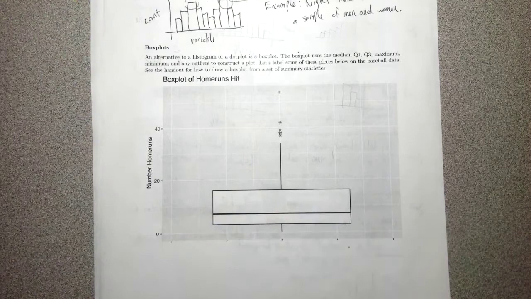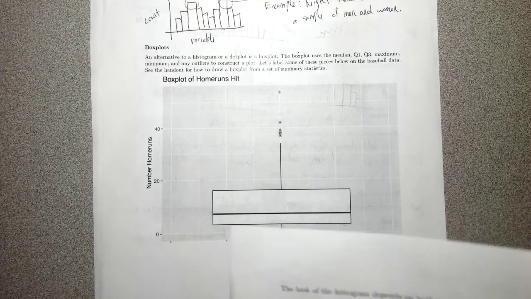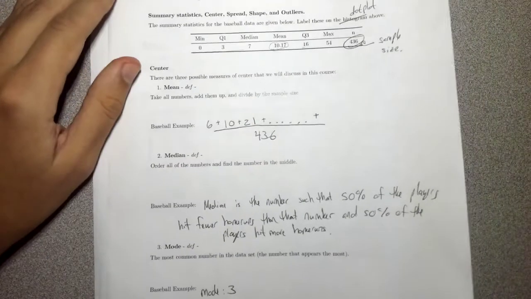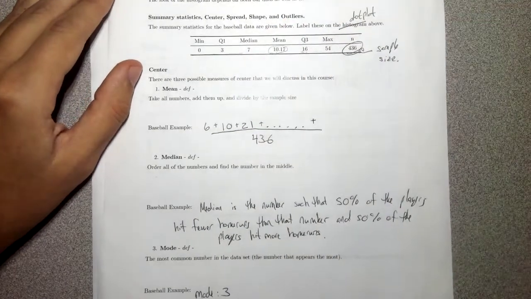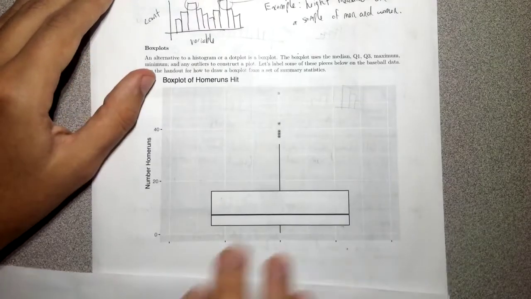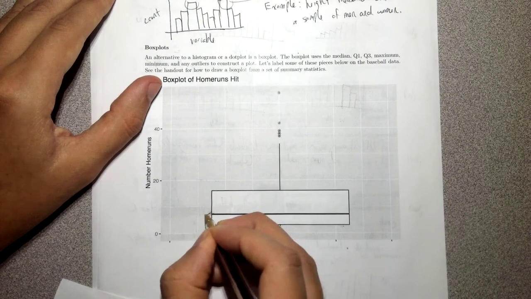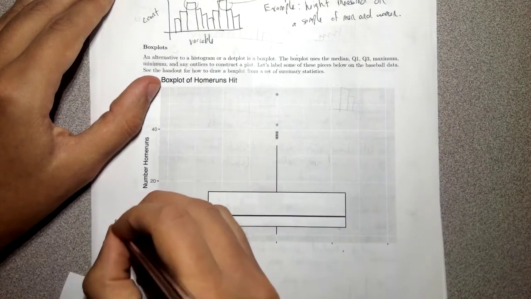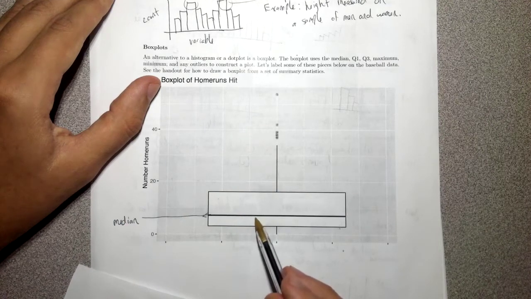I'm going to go back to our table of summary stats so we can match up some of these with how they appear on the box plot. We're going to start with the median, which was 7 home runs. Where that shows up here is the center line in the middle of the box.